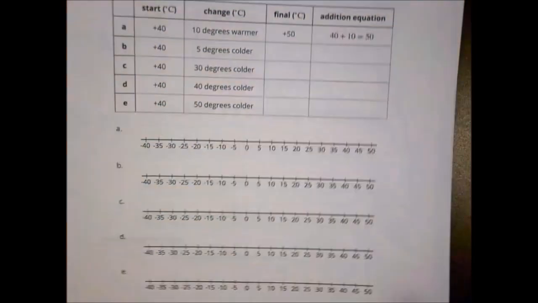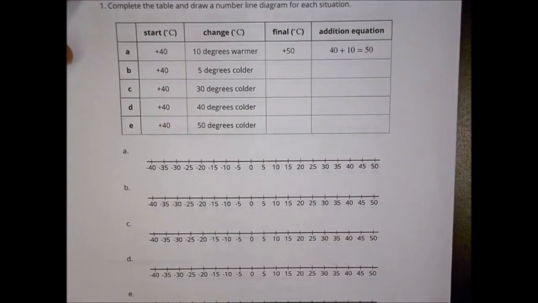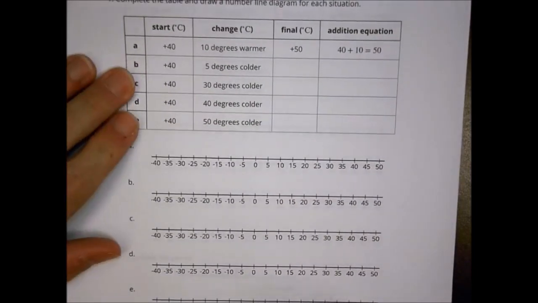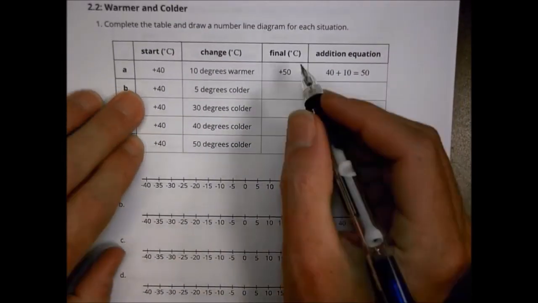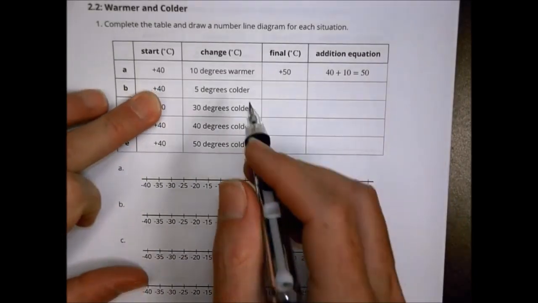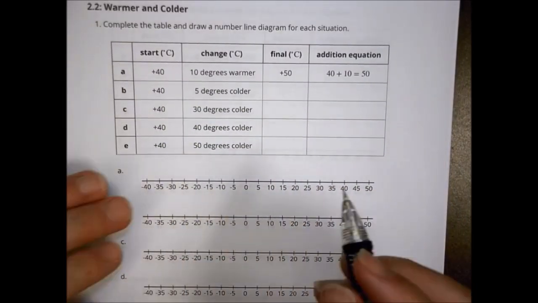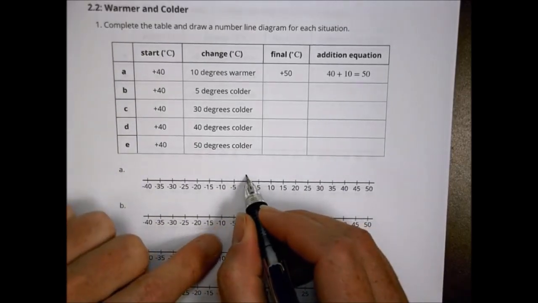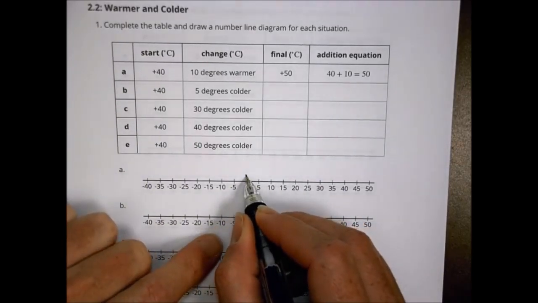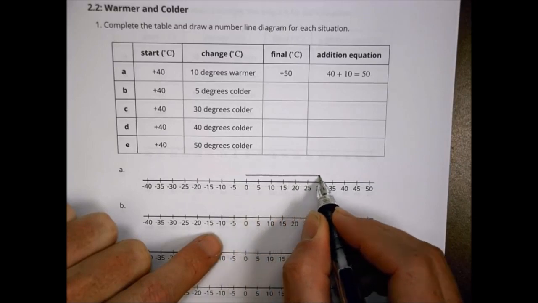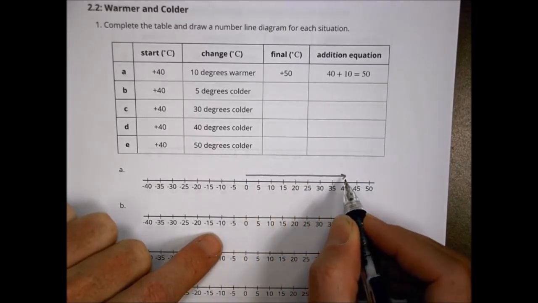All right, let's look at the activity. 2-2, warmer and colder. It says complete the table and draw a number line for each situation. All right, so for A, we start at 40 degrees. So to start at 40 degrees, what we're wanting to do is we begin with our point here at 0, and we're going to go up to 40 degrees here for our first arrow. We're going to go there to there.